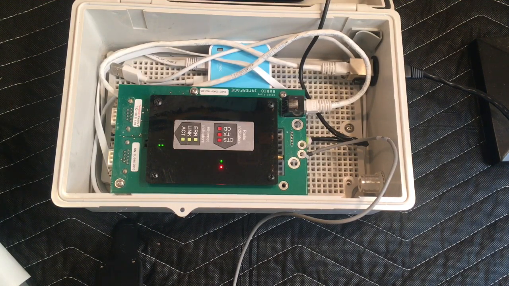Hi folks, today we're going to look at a baseline Ethernet radio. And we're going to focus in on the endpoint radio. The endpoint radio is the radio that's going to be connected directly to your satellite controllers.